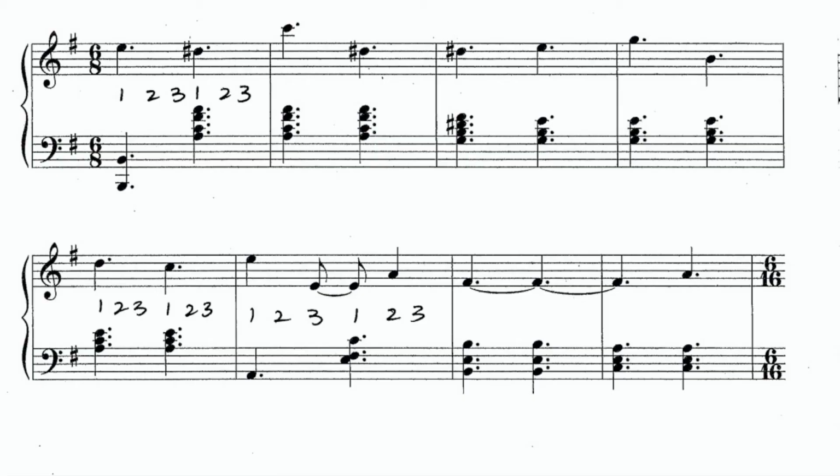2, 3, 1, 2, 3, 1. So I'll play it again, counting 1, 2, 3, 1, 2, 3, 1, 2, 3. And that's my little pet peeve on this type of 3 against 2. Is that the strawberry time, which is a wonderful rhythm, doesn't quite fit it because of where we're coming from. And so that's my little suggestion.